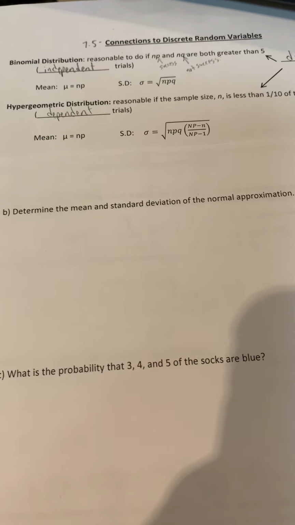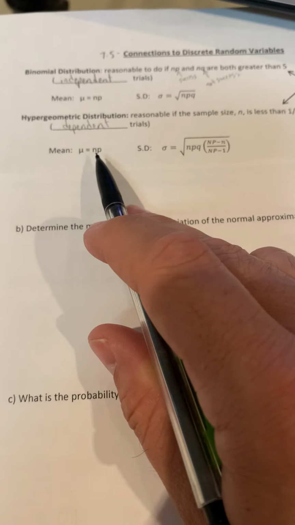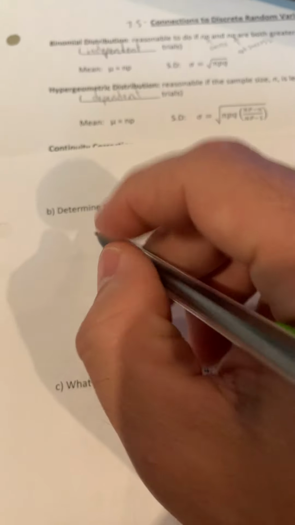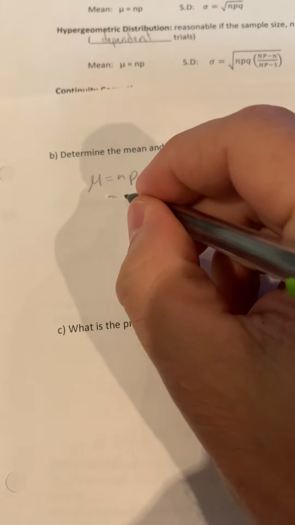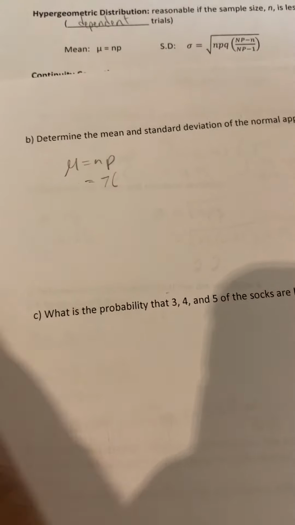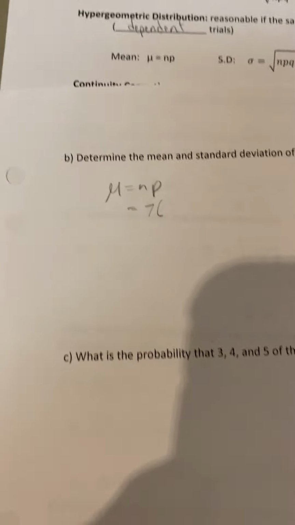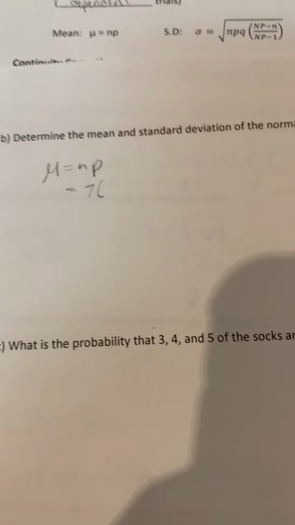Okay, moving on to B. Determine the mean and standard deviation of the normal approximation. So we're hypergeometric, so we're using the average and standard deviation here. So mu is N times P. Okay, so our N is our sample size, which is 7. And then what is the probability of success, which is P?